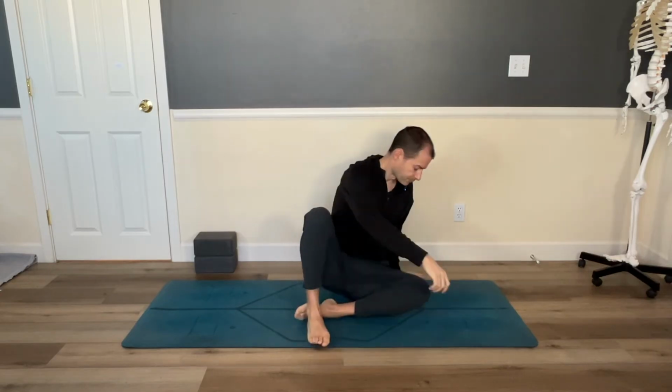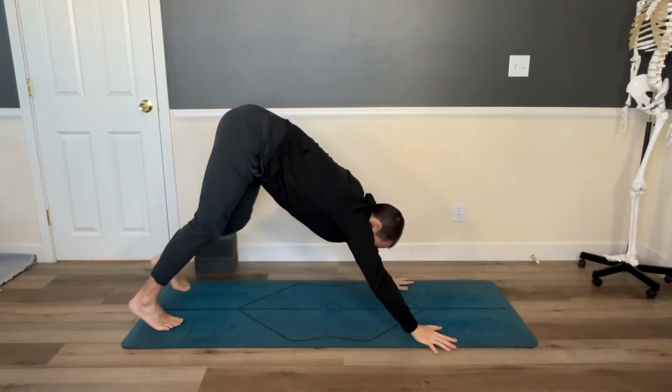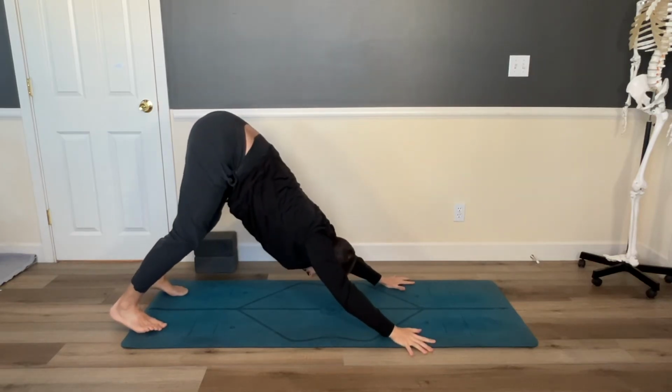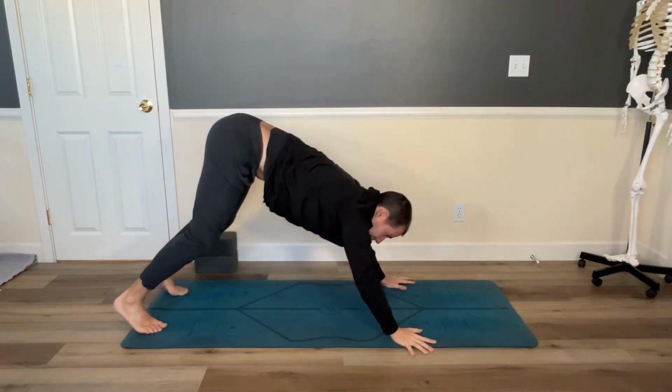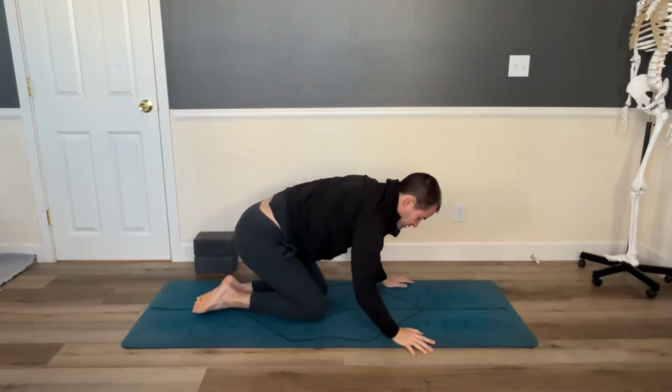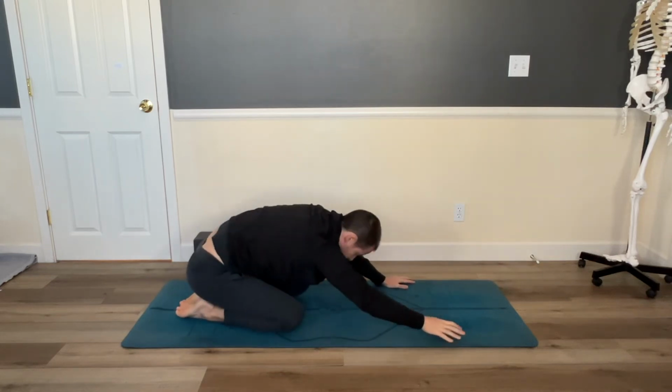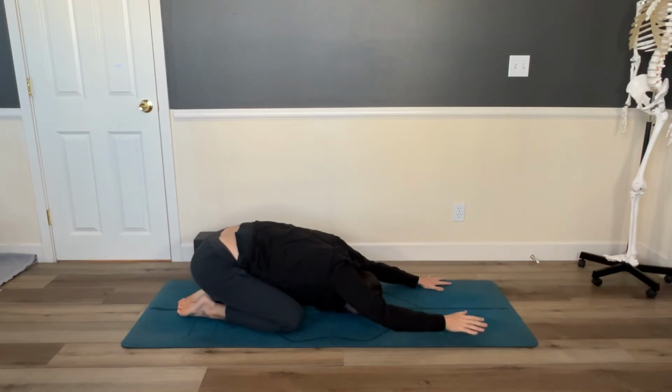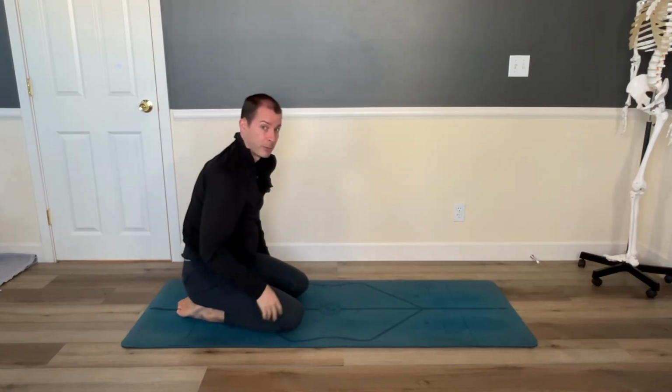Downward facing dog is a passive stretch. Why? Because I'm using the leverage of my body and gravity coming down. Okay, versus, so we take a look at it. Downward facing dog, passive range of motion because of gravity and the V shape in my body. Versus if I come into child's pose and I lift an arm off the floor. This is active range of motion. Why?